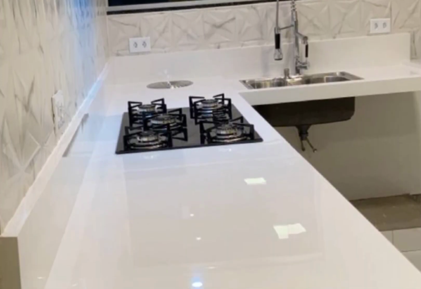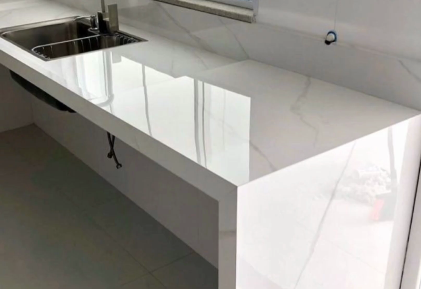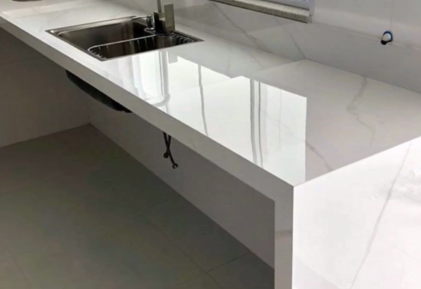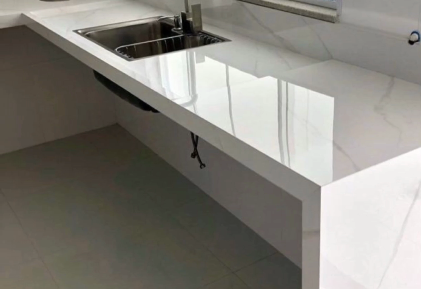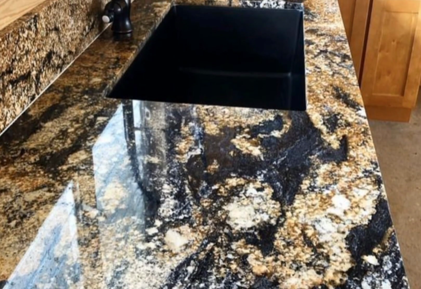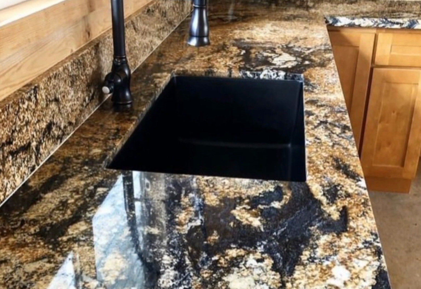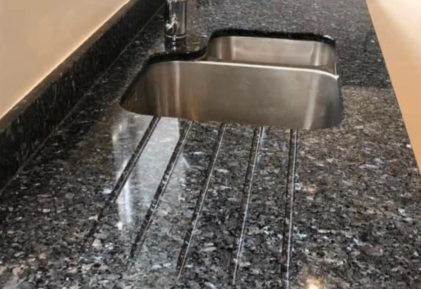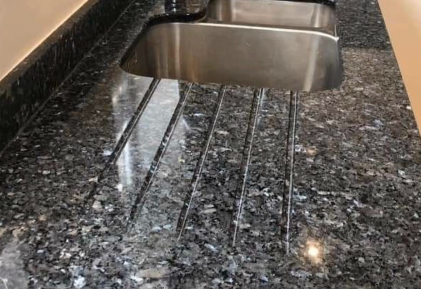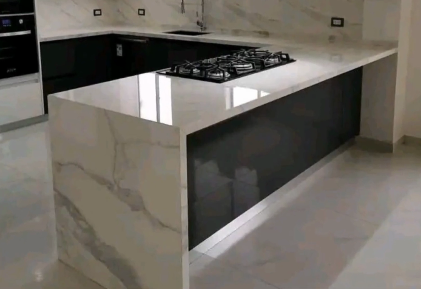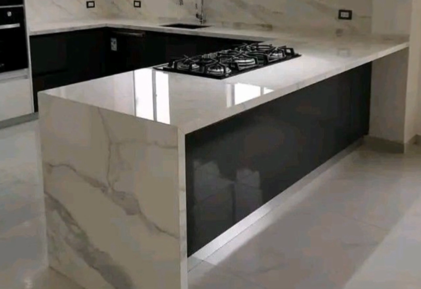Granite countertops are a popular choice for kitchens due to their durability and functionality. Because granite is extremely hard and resistant to scratches, it is ideal for heavy use areas, and it can withstand high temperatures, so placing hot pans and hot pots won't cause any damage.